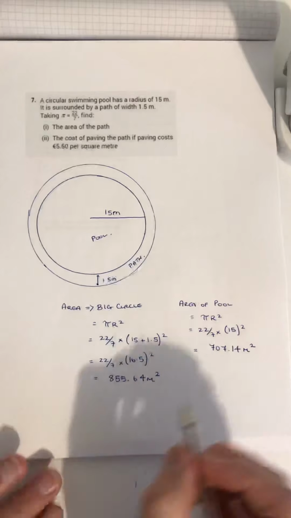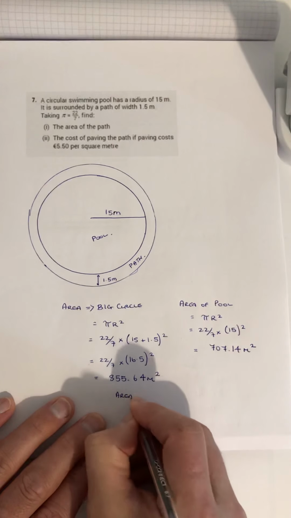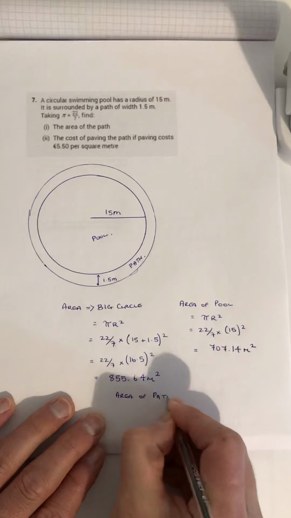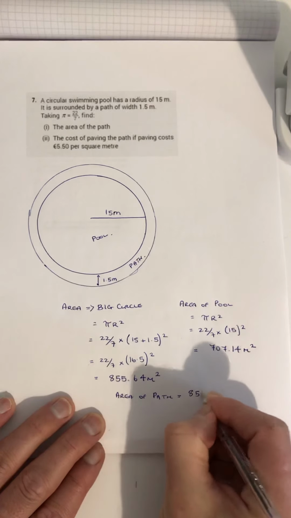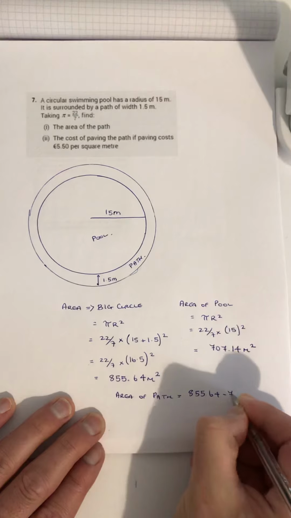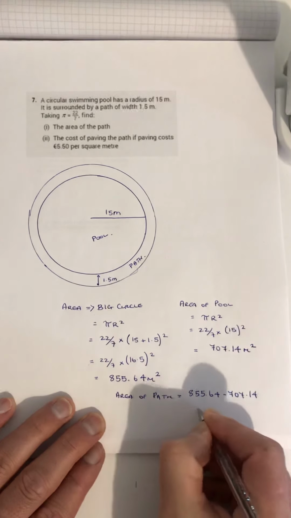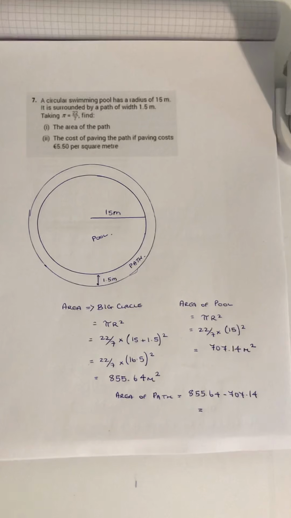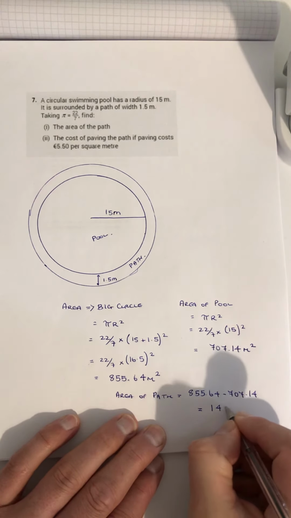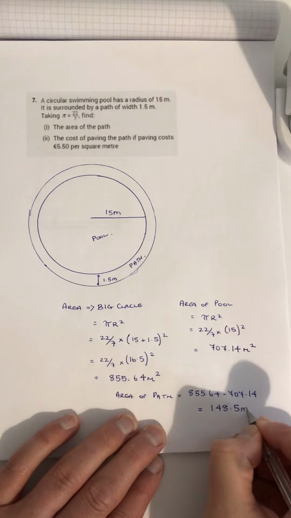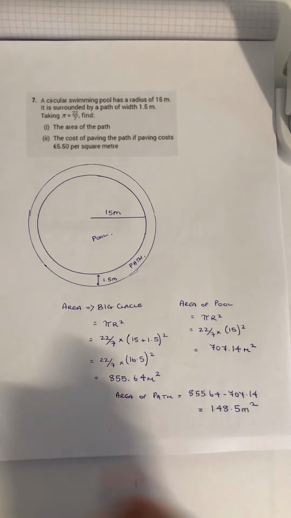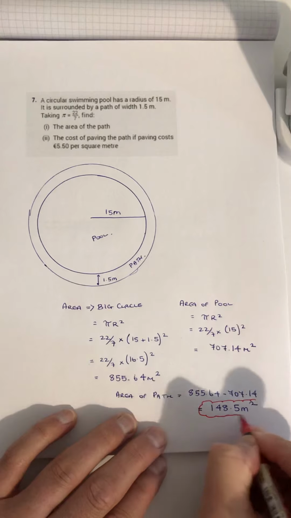So the area of the pad will be equal to, take these two away, 855.64 minus 707.14. Use your calculator. That leaves you with 148.5 meters squared. So that there is the area of the path. Okay?